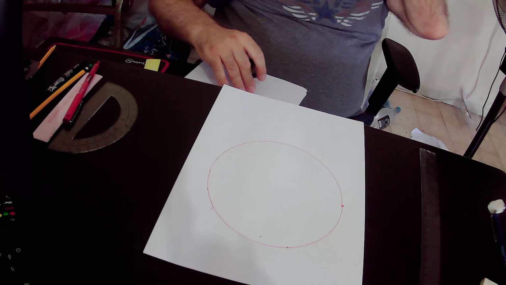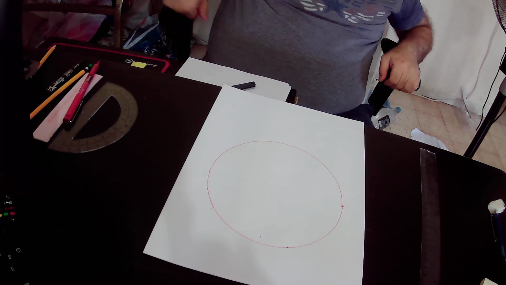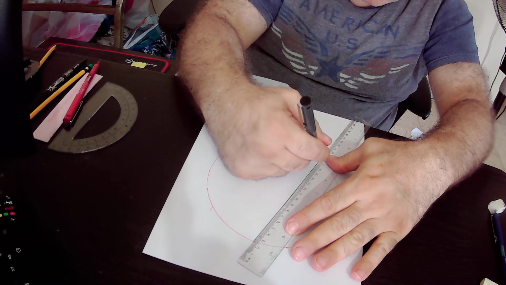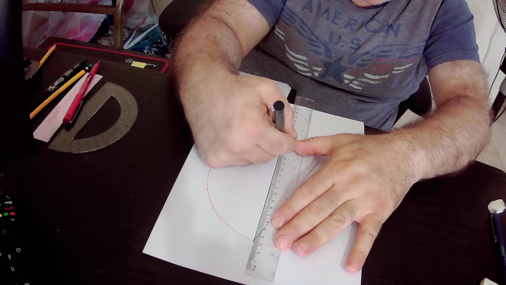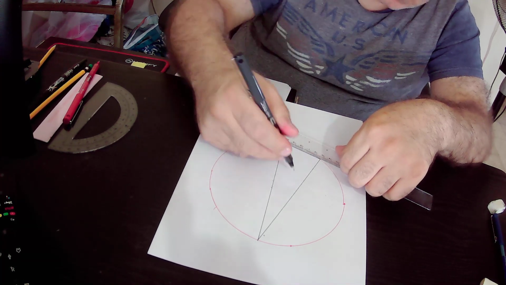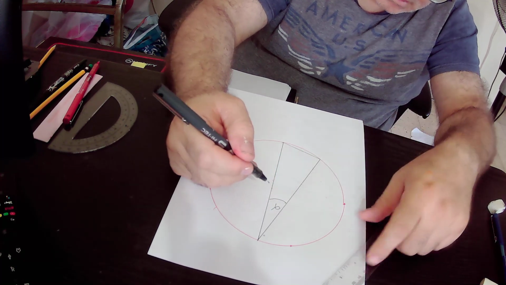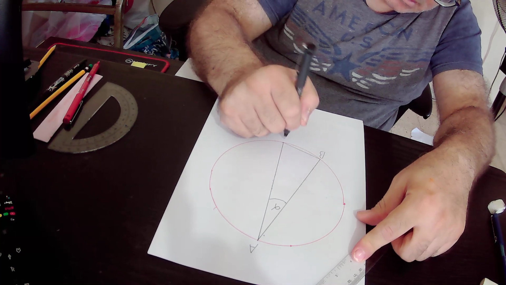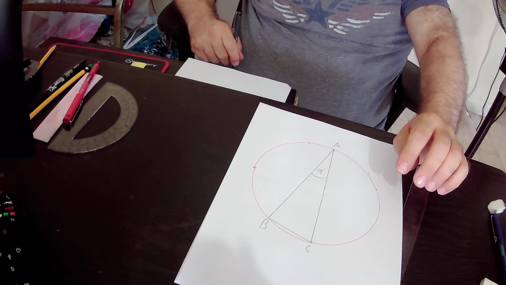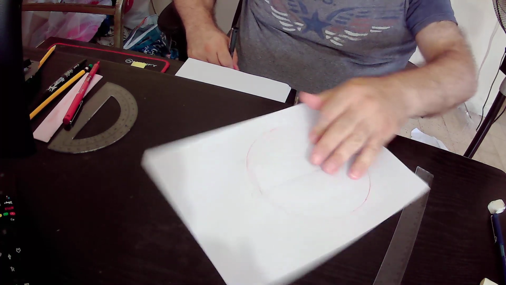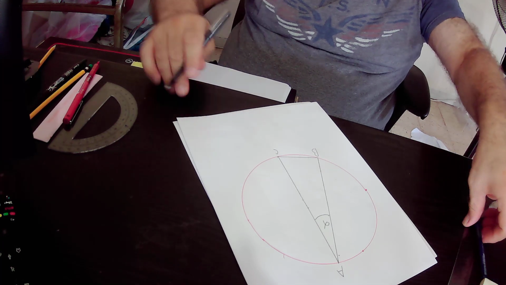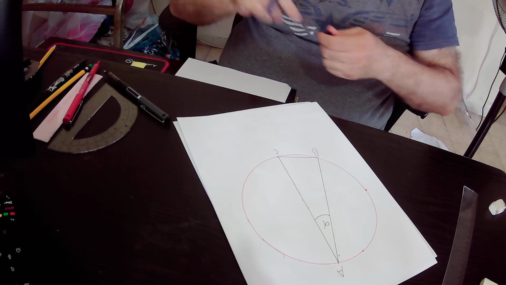If we have two peripheral angles, here peripheral angle alpha rests on chord BC, and we have another peripheral angle that also equals alpha that rests on the same chord BC.